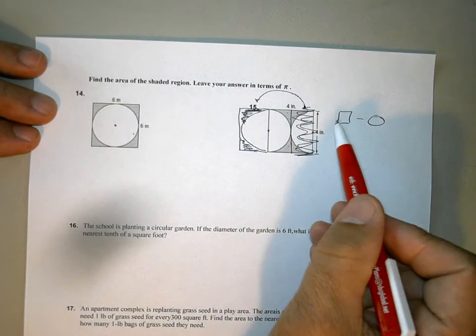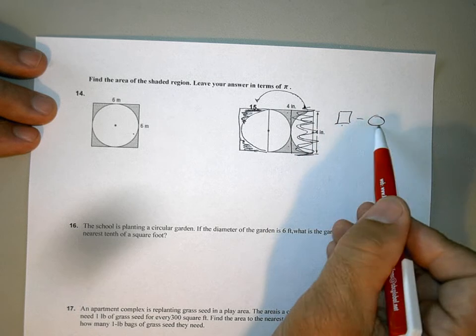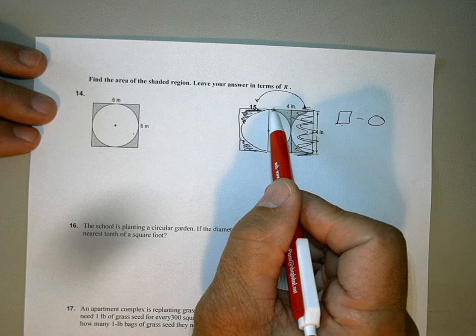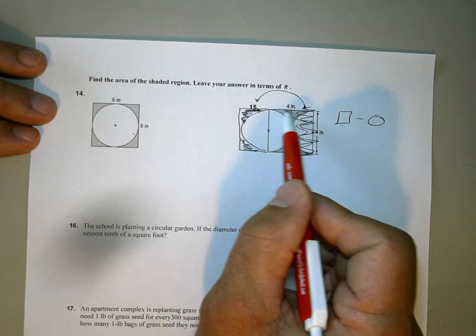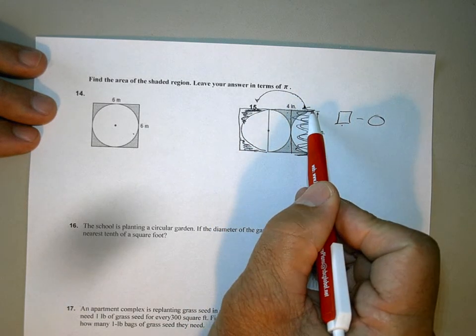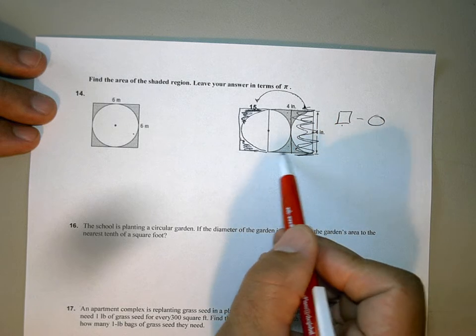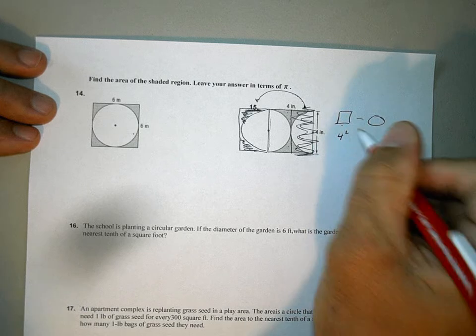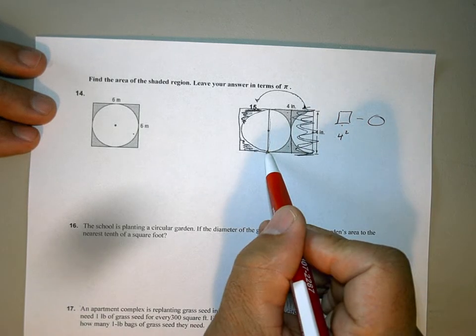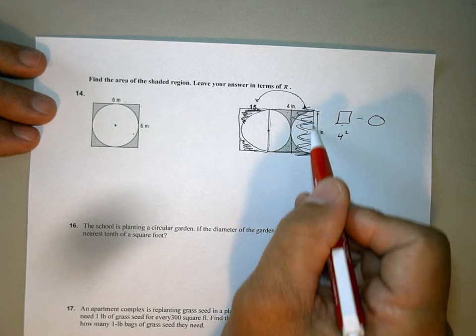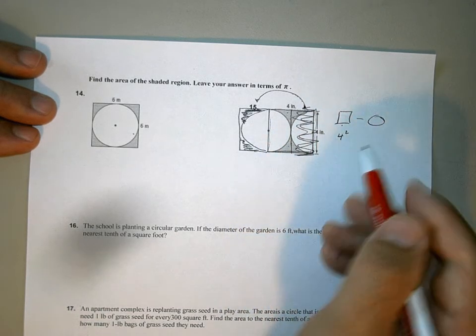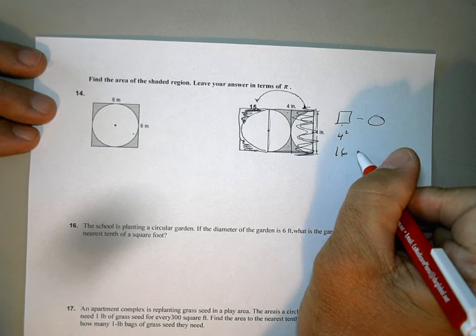Well, I kind of messed up our drawing here, but you can see we have a square that is 4 by 4, so basically it's 4 squared. To find the area of a square, you multiply the length times the width, or the base times the height. 4 times 4, or 4 squared, is 16. So that was pretty easy.